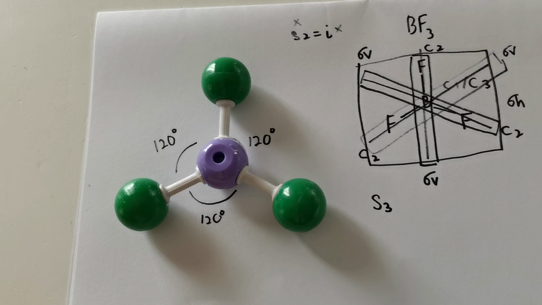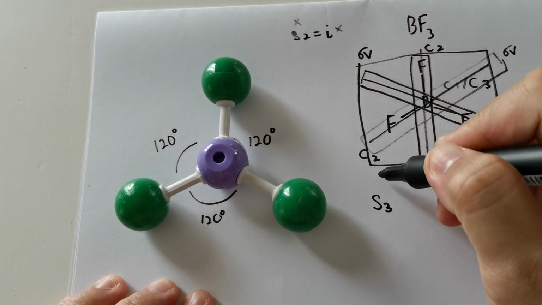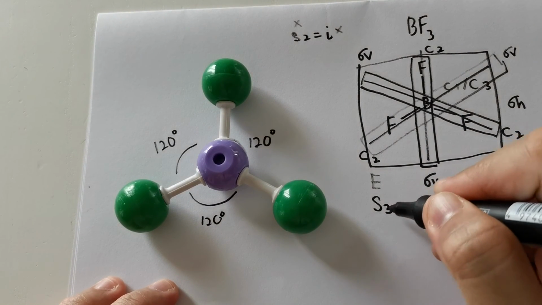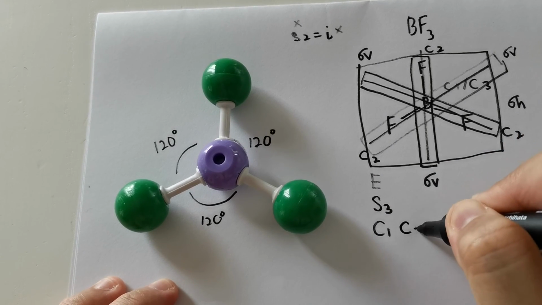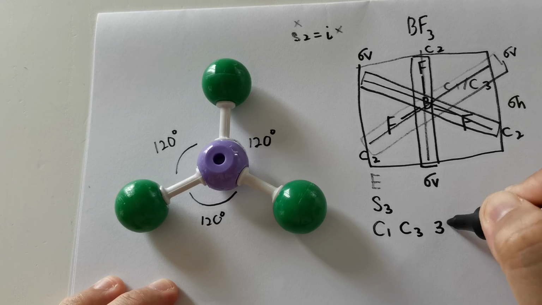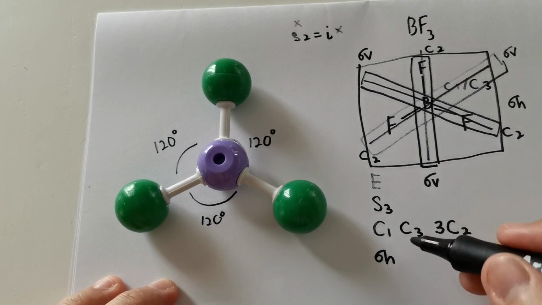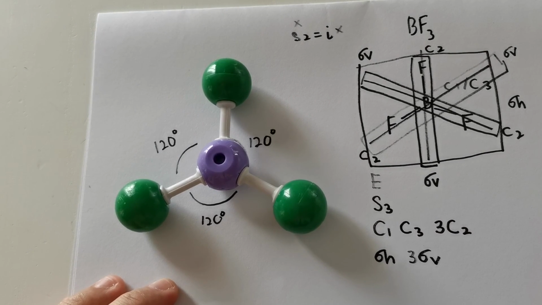Now we want to list all the symmetry elements and operations for this molecule. This molecule of course has identity, and S3, yes, C1, C3 and 3 C2, sigma H and 3 sigma V, vertical planes. That's all the symmetry elements and operations for this BF3 molecule.